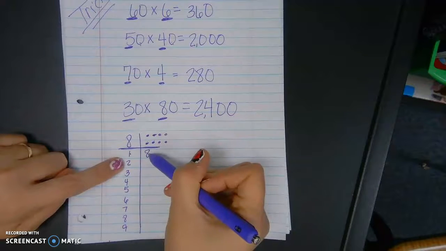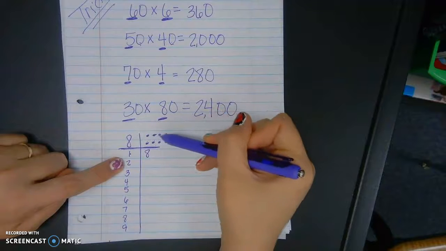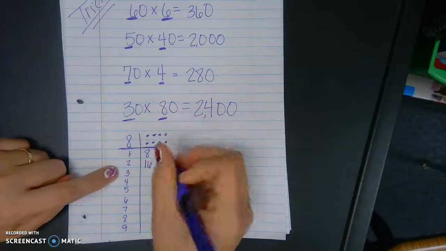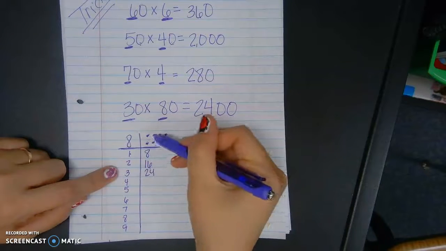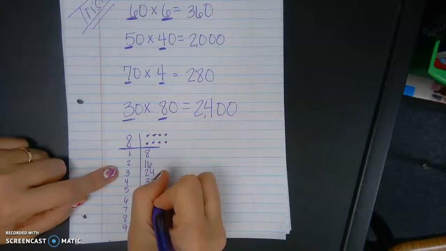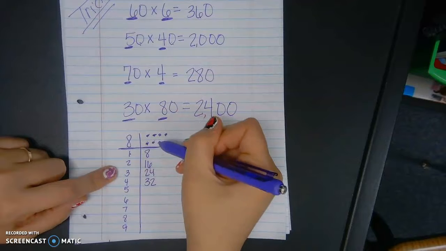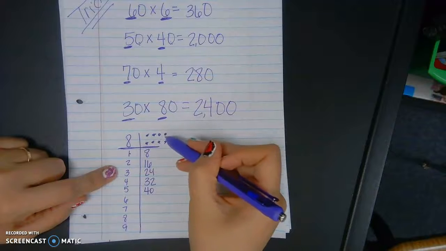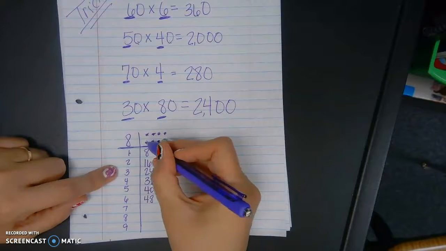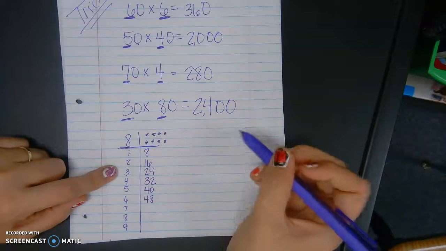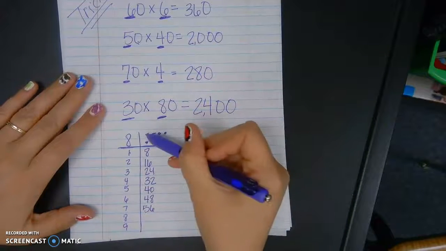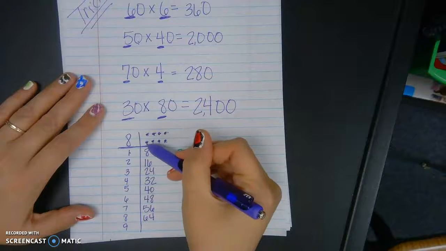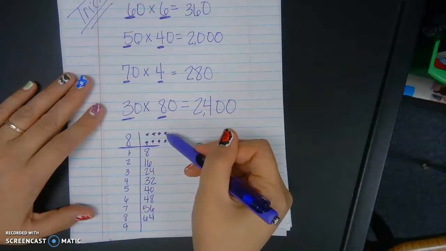2 groups of 8, and you would just start here at the 8, and you'd count on 9, 10, 11, 12, 13, 14, 15, 16, 17, 18, 19, 20, 21, 22, 23, 24, 25, 26, 27, 28, 29, 30, 31, 32, 33, 34, 35, 36, 37, 38, 39, 40, 41, 42, 43, 44, 45, 46, 47, 48, 49, 50, 51, 52, 53, 54, 55, 56, 57, 58, 59, 60, 61, 62, 63, 64, 65, 66, 67, 68, 69, 70, 71, 72.